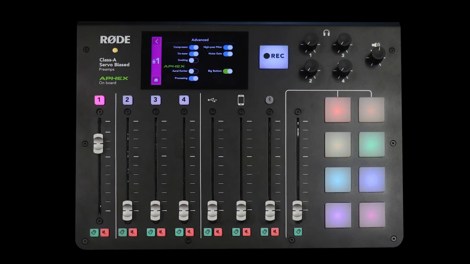The next thing to check is the Rodecaster Pro and all of the sliders, volume adjusters, and plugs. Double check that the sliders are correct for the microphone you're using. Check that the headphone volume wheels are correct for the headphone that you're using.